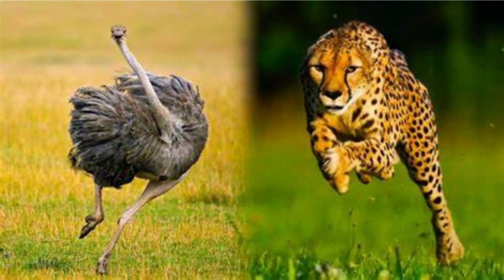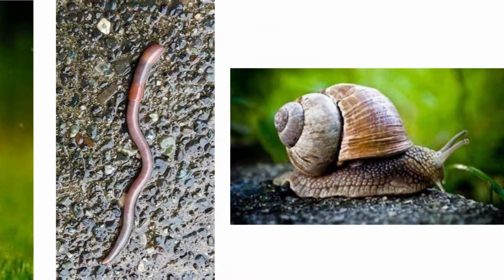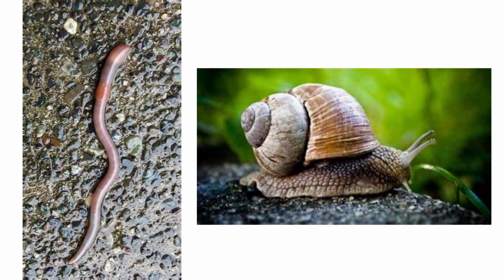Are muscles and bones always required for movement? How do other animals move? Do all the animals have bones? What about an earthworm or a snail? Do you think they have bones and muscles?